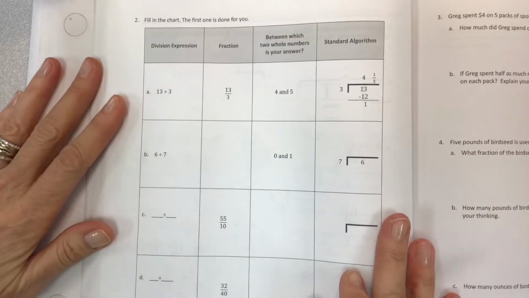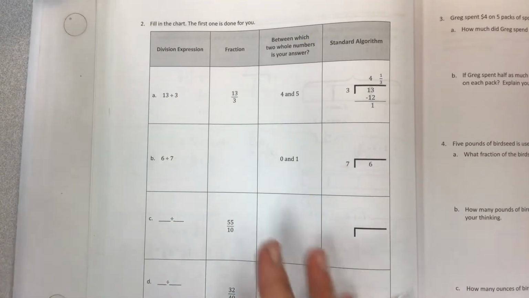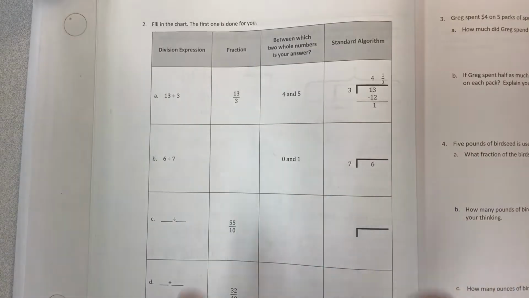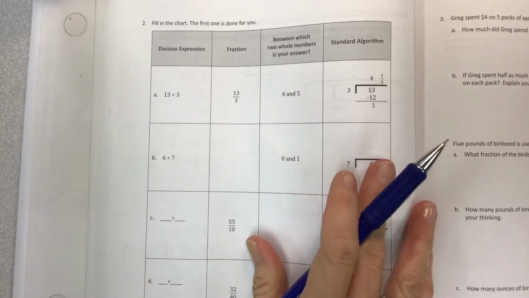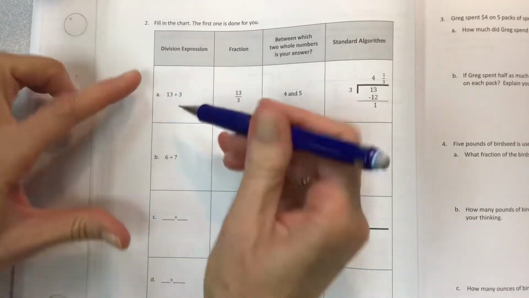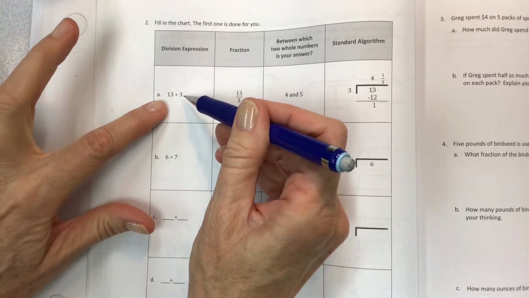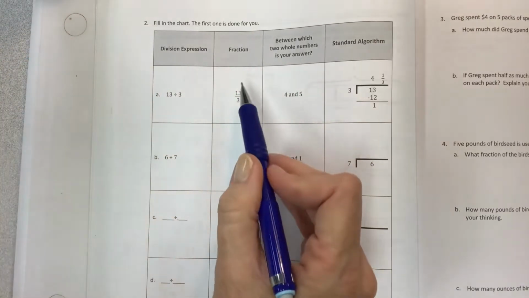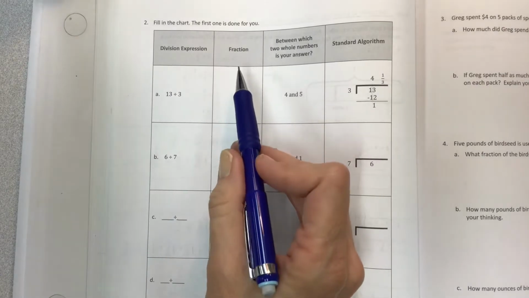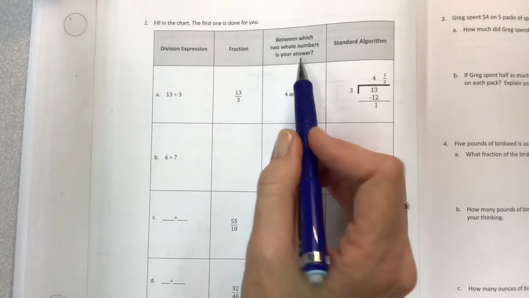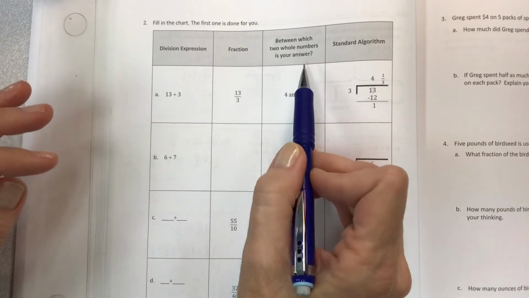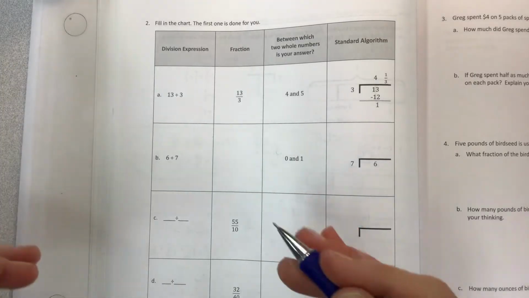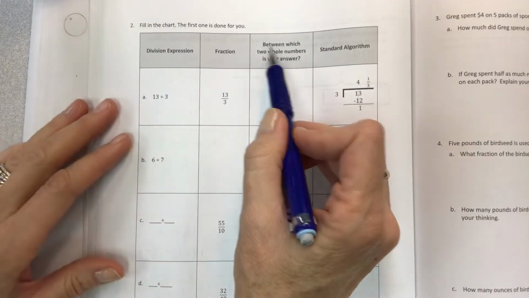Okay, let's do the back. Don't be afraid. I know it looks like a lot, and it is a bit, but just keep thinking about how these numbers relate to each other. It's very important. They've got 4 different categories. Division expression means just writing what the whole is divided by the parts. The fraction, as opposed to yesterday, it won't be, say, a proper or improper. It could be either. And then between which 2 whole numbers is your answer? Most people would say, what numbers is it between? But it's not proper to end a sentence with a preposition, so they put it first. So this is grammatically correct.